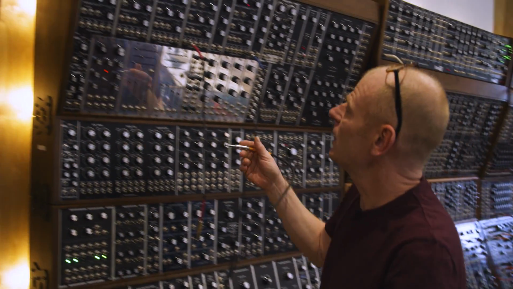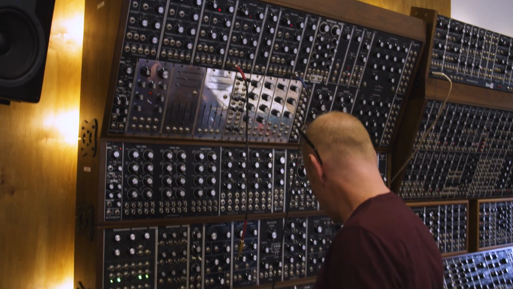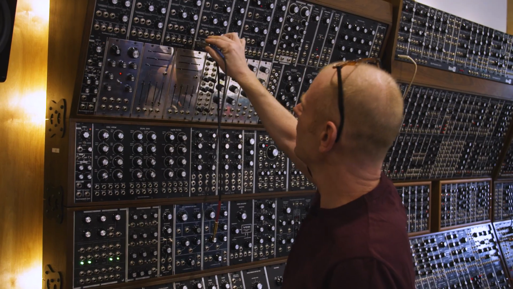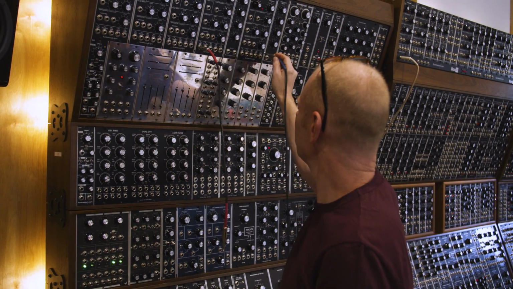I take this cable. So now we take the output of this oscillator, which is technically sounding exactly the same as our original oscillator. Exactly the same.